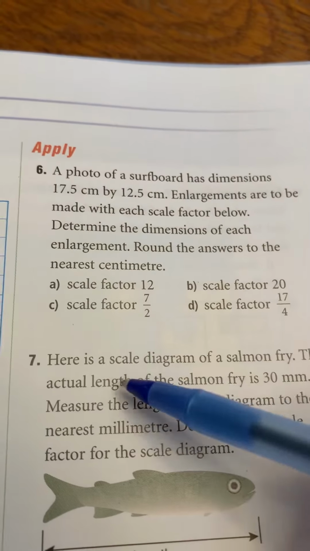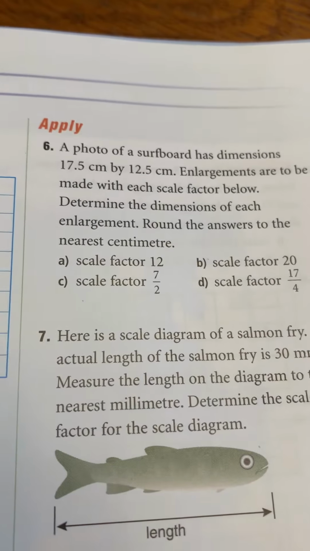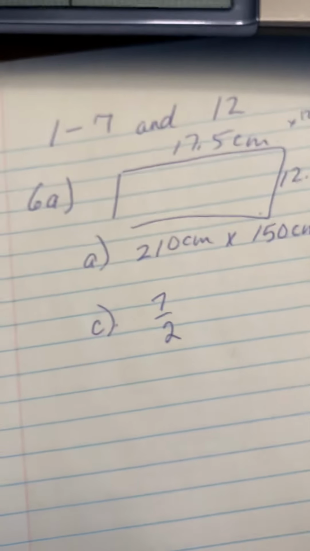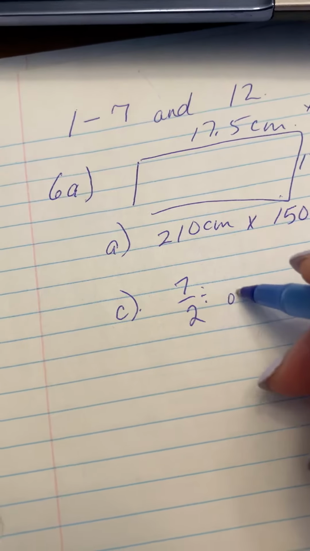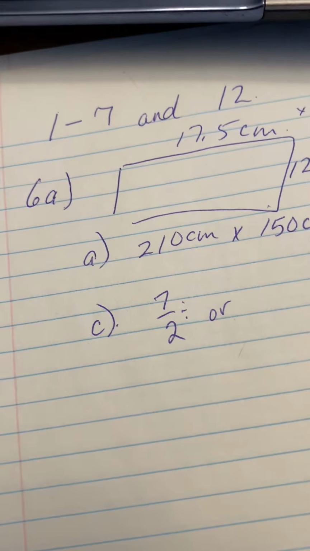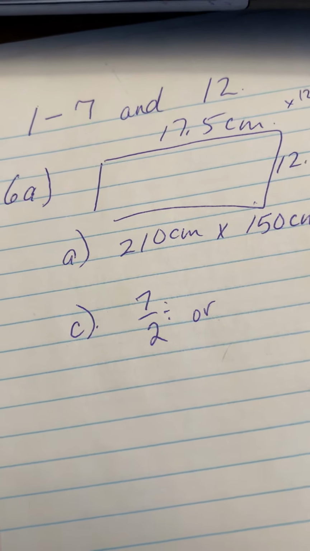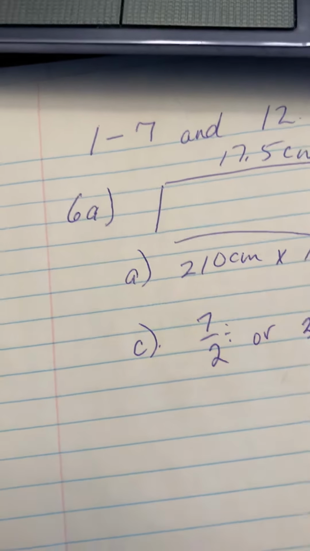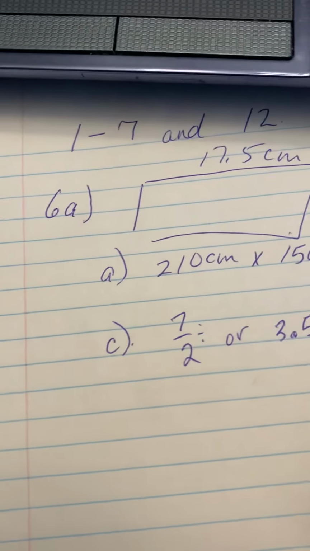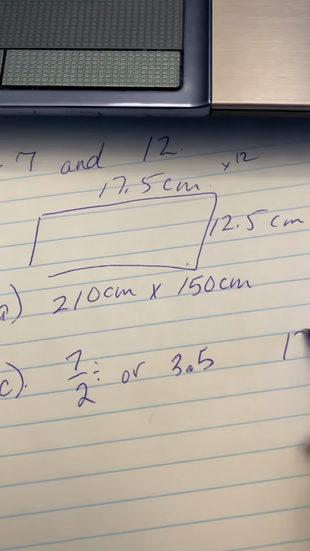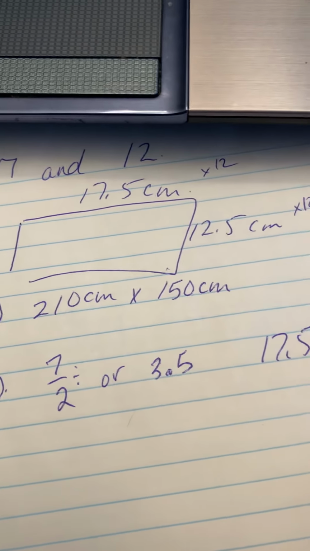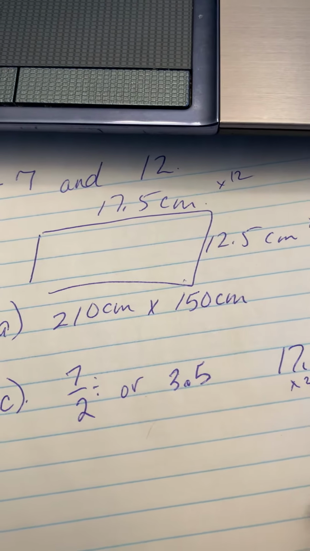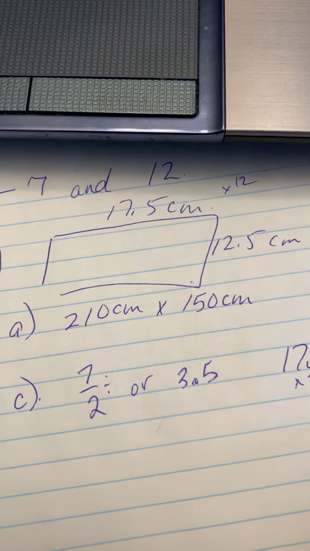That makes sense. So question C is where I'm a little concerned because I don't know how well I explained that yesterday. If we were to take our scale factor of 7/2, now you can work with that, but in my mind, what I like to do is I like to turn that into a decimal. I just feel more confident working with that. So 7 divided by 2, and you should have got that the scale factor is 3.5. Okay, so now we're just going to take our original dimension 17.5 by 12.5, and we're going to multiply each of those by 3.5 because that was the new scale factor.